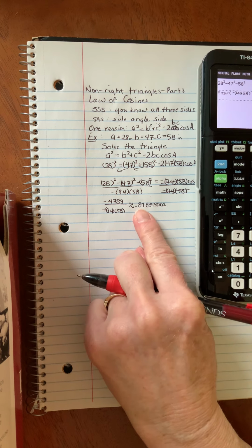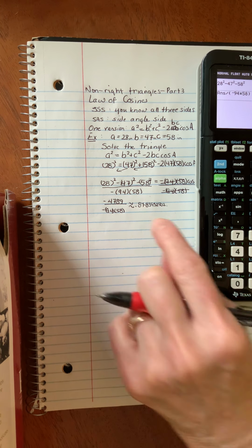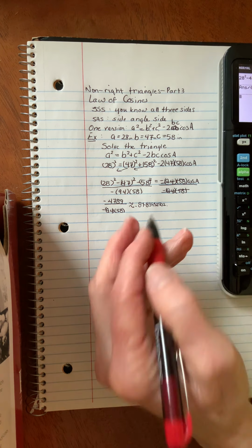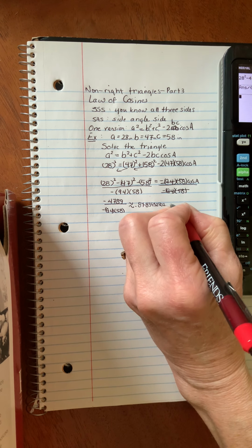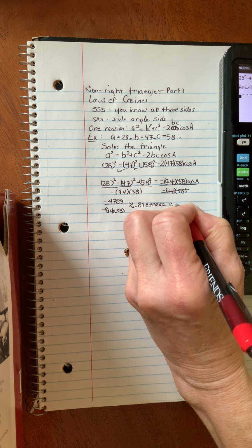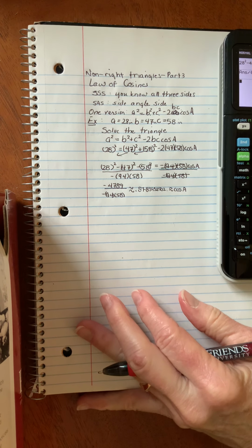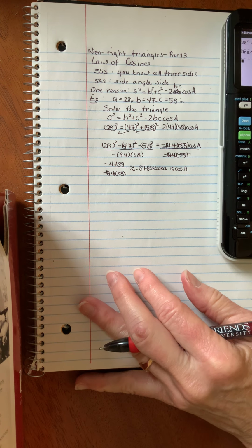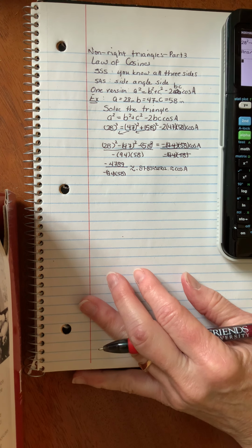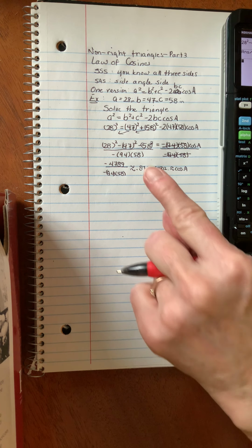Now, can the cosine be equal to 0.87? Yes, it can. Cosine values are all possible numbers between -1 and +1, and that's between there. So I can find the inverse cosine.